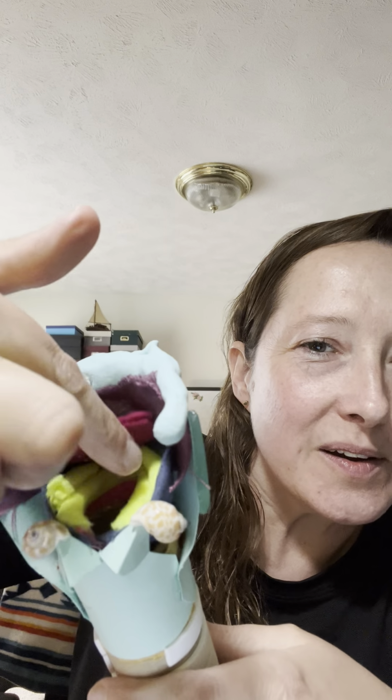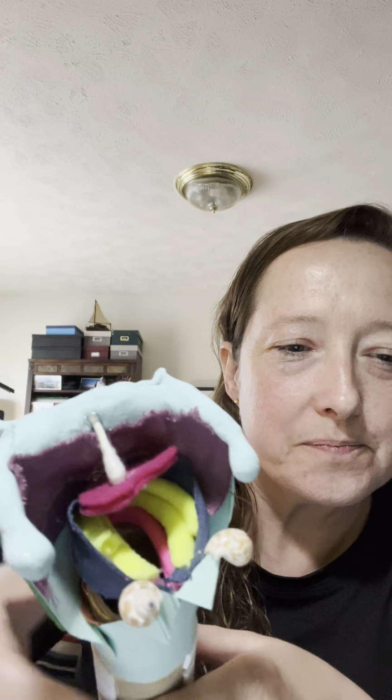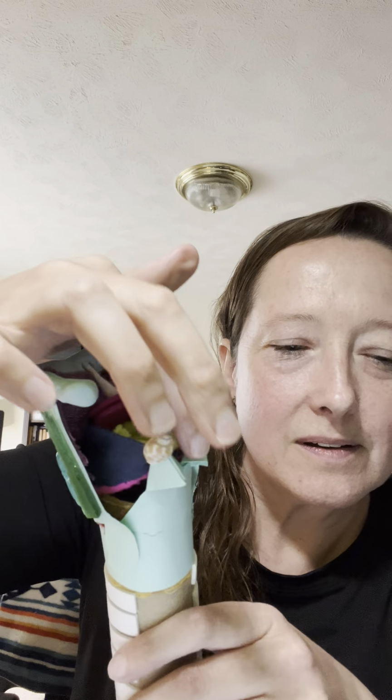But they are under there, and they're both connected into the arytenoid cartilages.